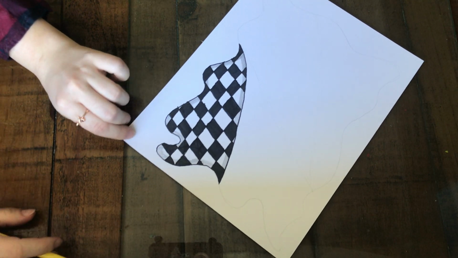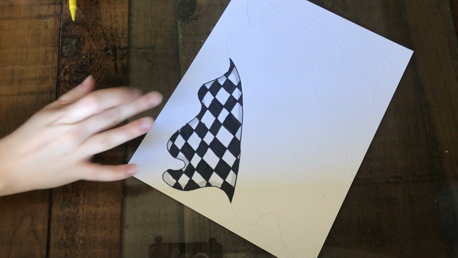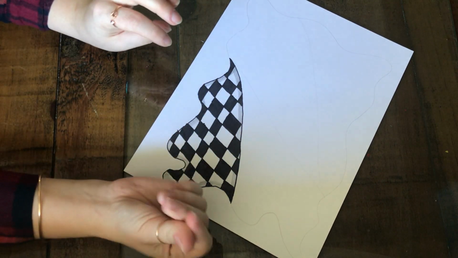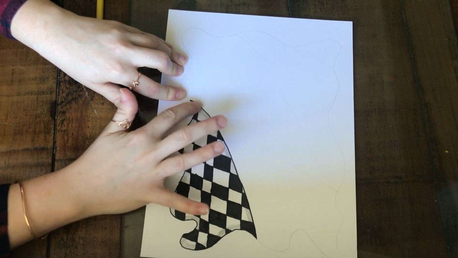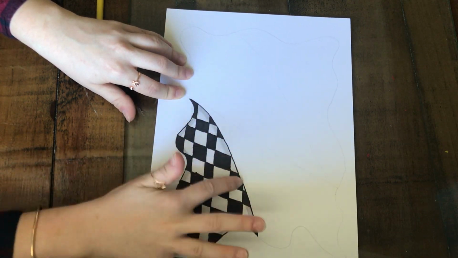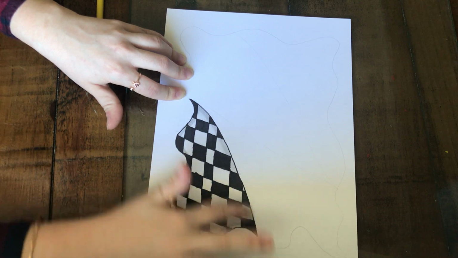Okay, so now I've got this edge all shaded in. I'm gonna either use my finger, or if you have a tissue, you could use a tissue, and I'm just gonna use my finger to blend it out.